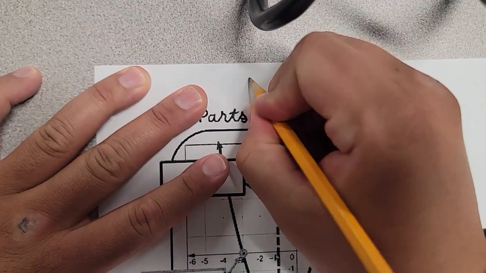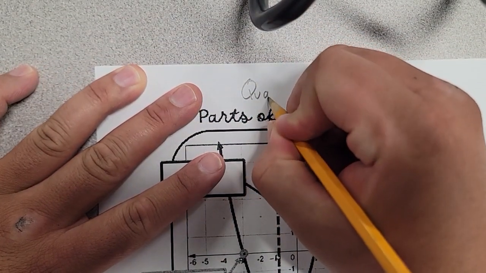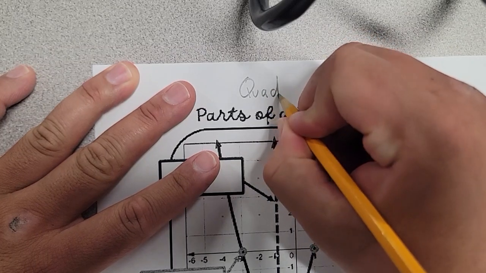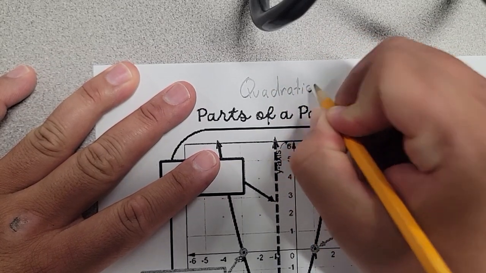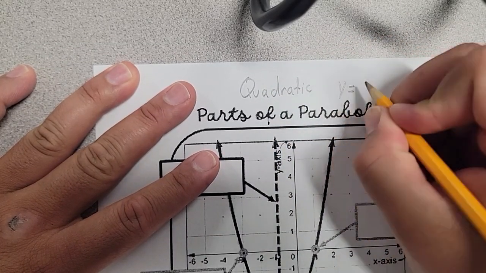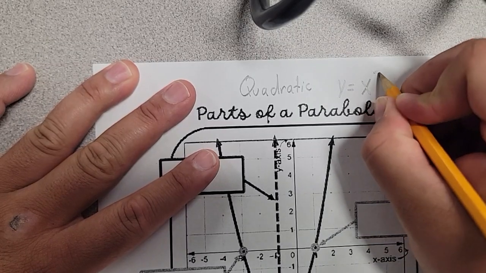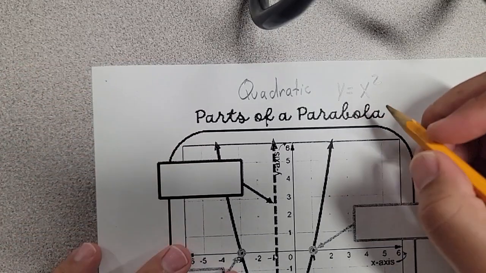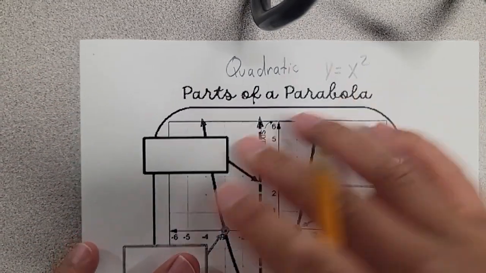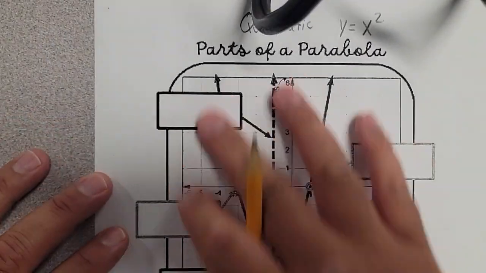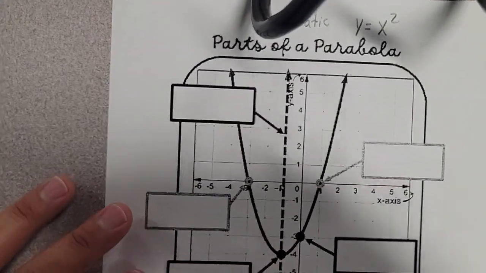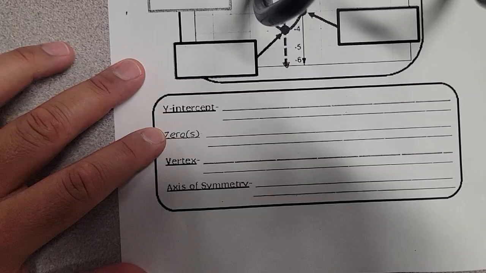Alright guys, so we're talking about quadratic equations. And these basic equations have an x squared. So write down a little x2 right here. It's supposed to be a little bit 2. And we have certain things that we're looking for today. We're not going to do all the stuff, but we're going to do these 4 important things.